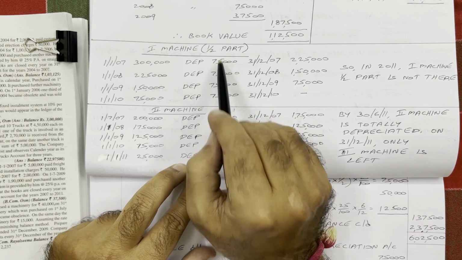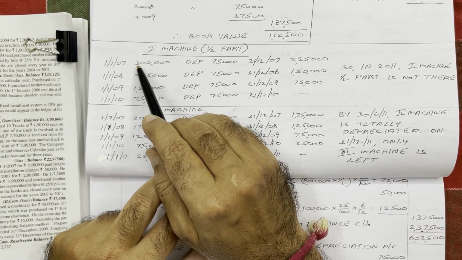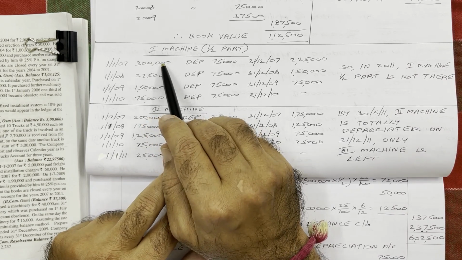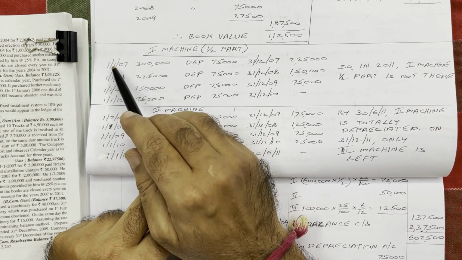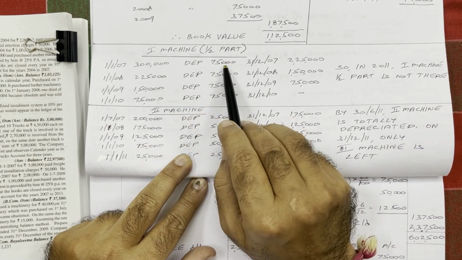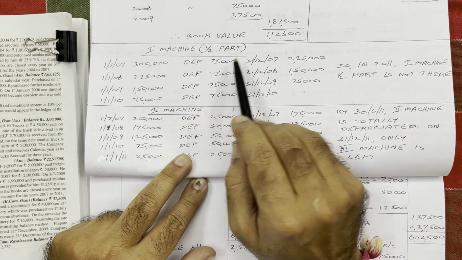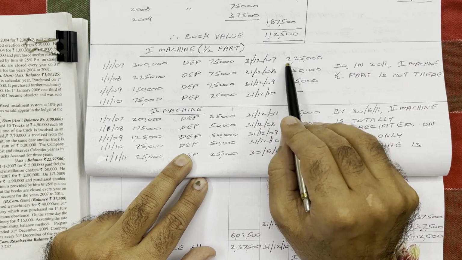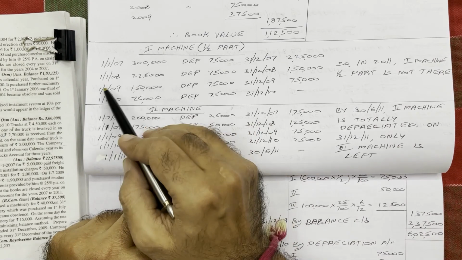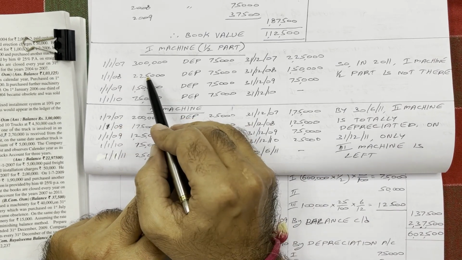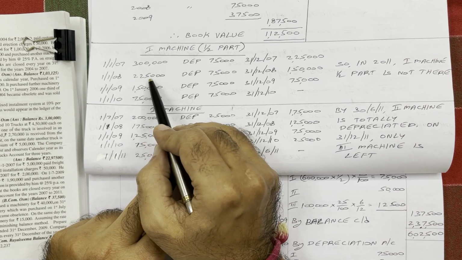That half unsold machinery cost is 3 lakh rupees. In 2007, on this half machine, depreciation is 75,000. So at the end of 2007, remaining machine is 2,25,000. So on 1st January 2008, the value of the first asset unsold part is 2,25,000.